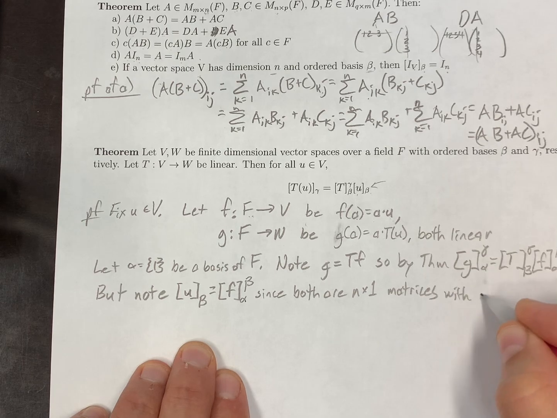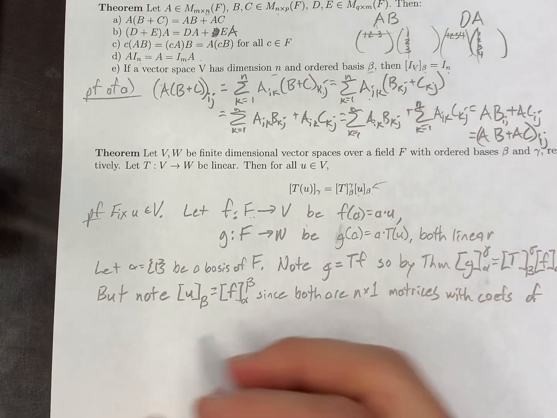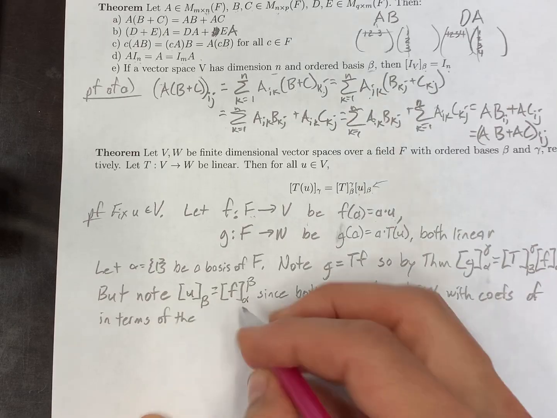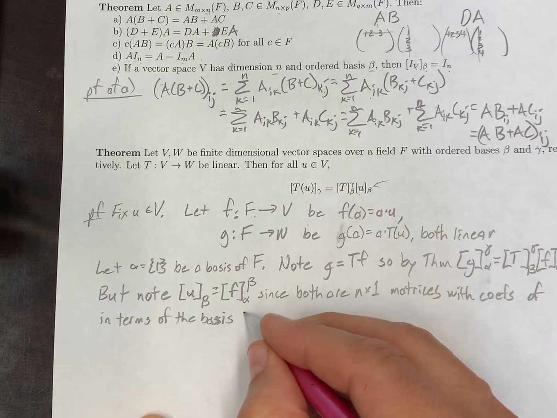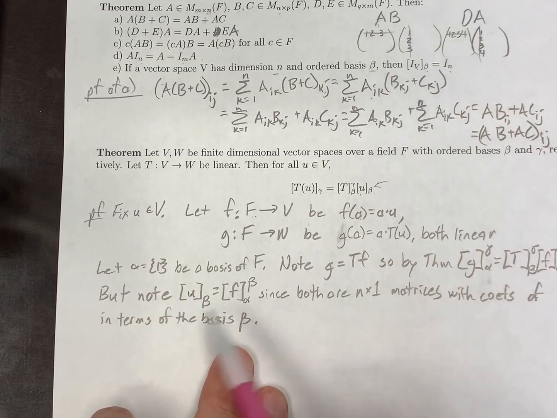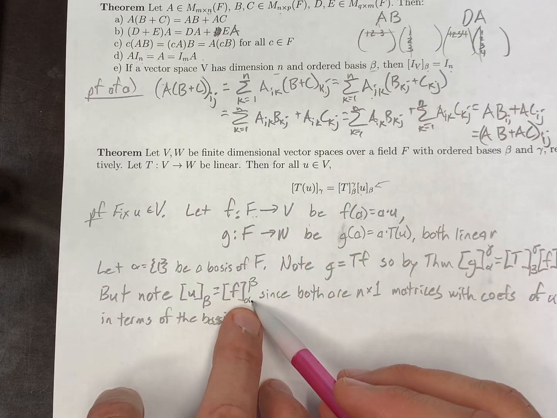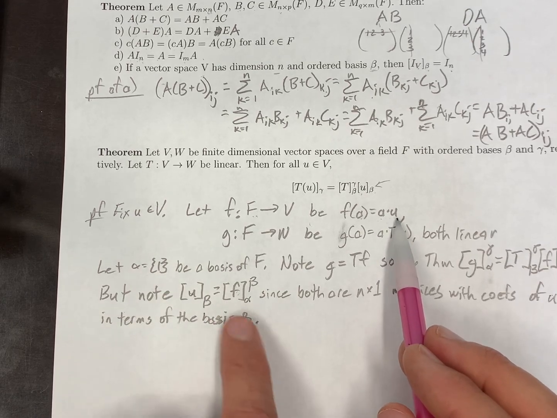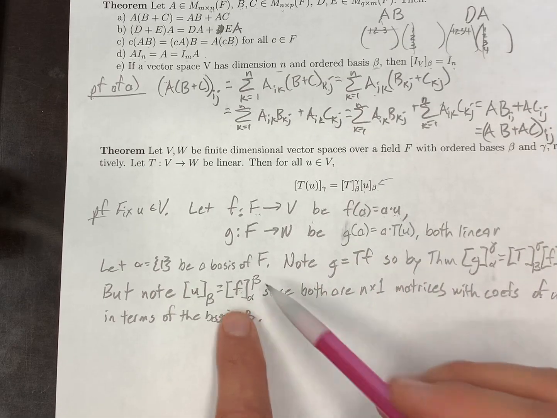With coefficients, the coefficients of u in terms of the basis beta, right? Well, that's what the representation of u in terms of beta is. Coefficients of u, in terms of basis beta. But that's what this is also, right? What comes out here for 1 is the representation of 1 in terms, which is f of 1, which is u, in terms of the basis beta.